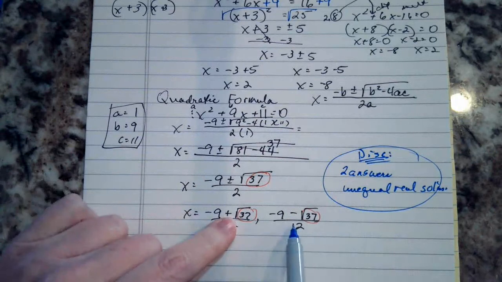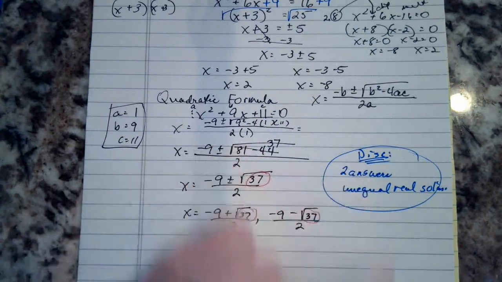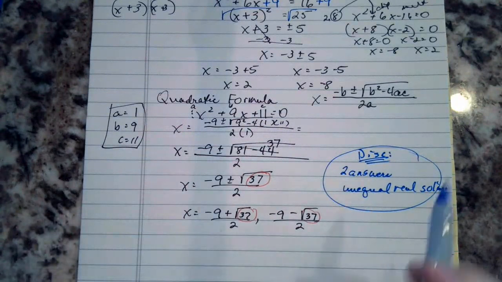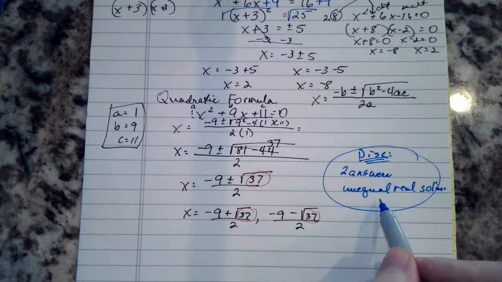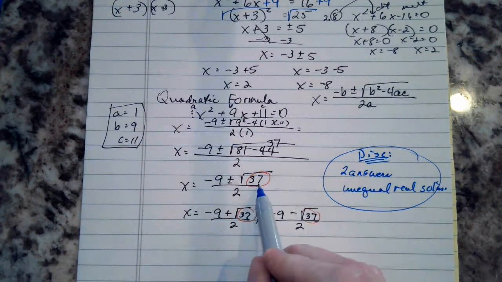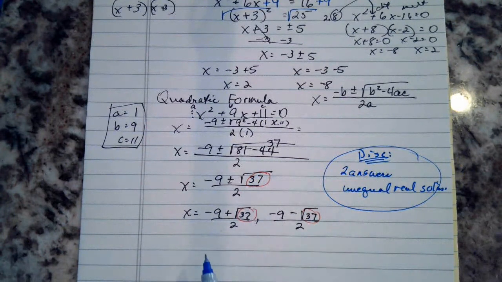We don't want to know exactly where they are. We just want to know what kind of answers they are. So in order to know how many answers we're going to get and what they're going to be looking like, we only need to inspect the discriminant, only need to look at that number under there.